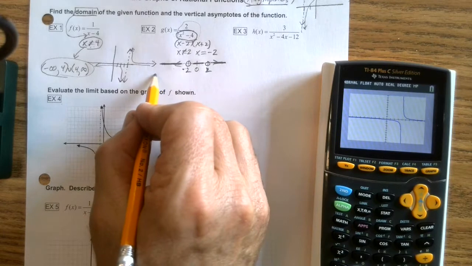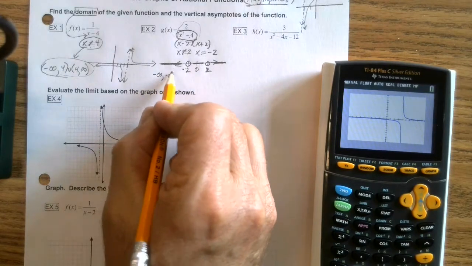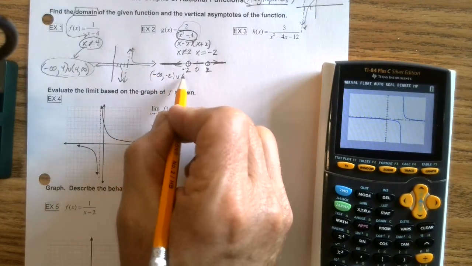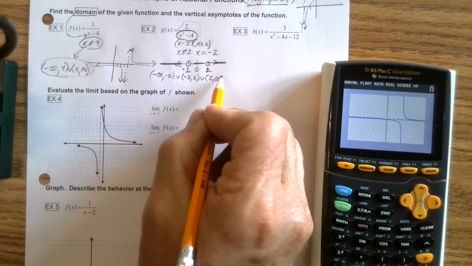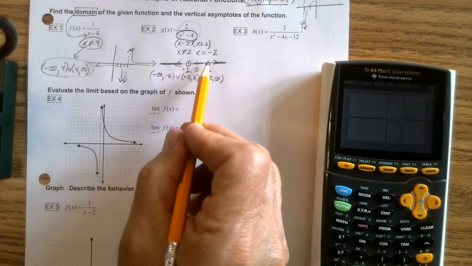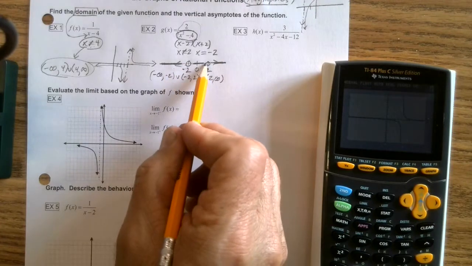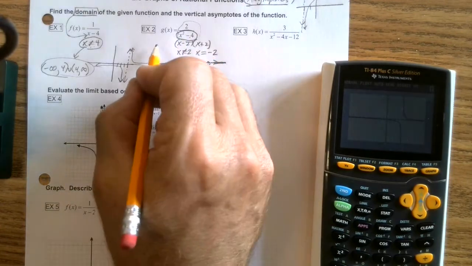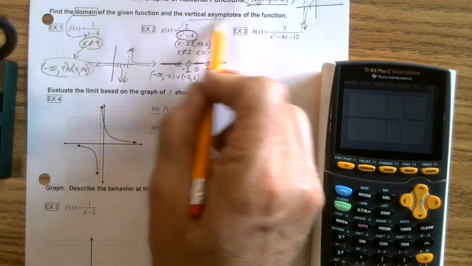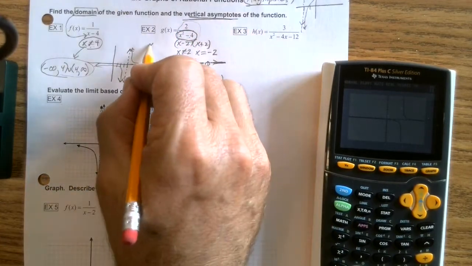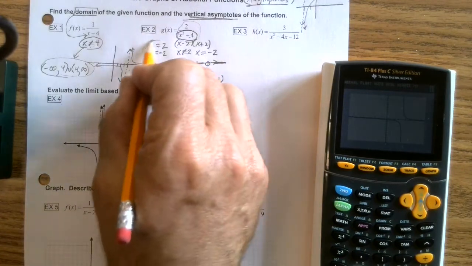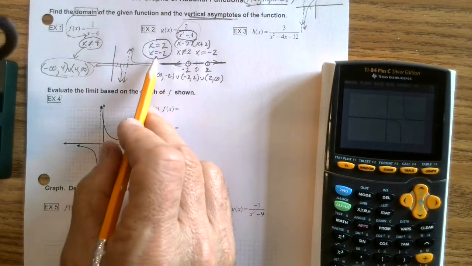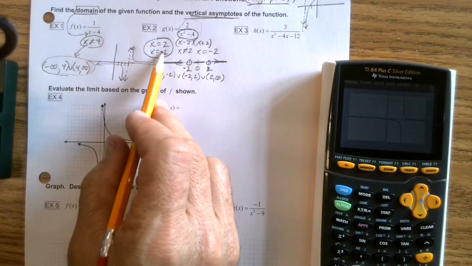So I would say it: negative infinity all the way up to negative 2, together with negative 2 all the way to 2, together with 2 all the way to infinity. Because x cannot equal these things, if I was to draw this graph, my asymptotes would be x equals 2 and x equals negative 2. Remember, vertical lines are always x equals some number.